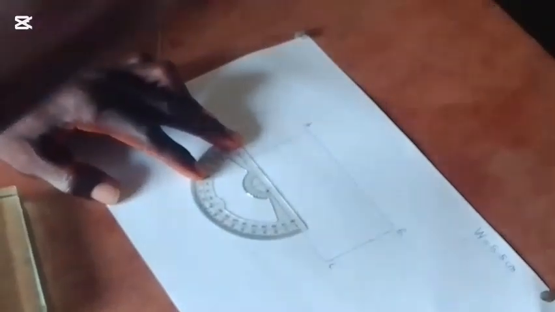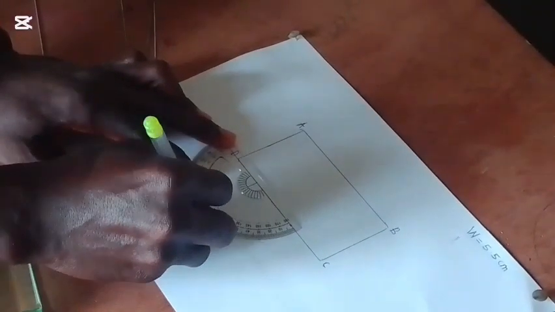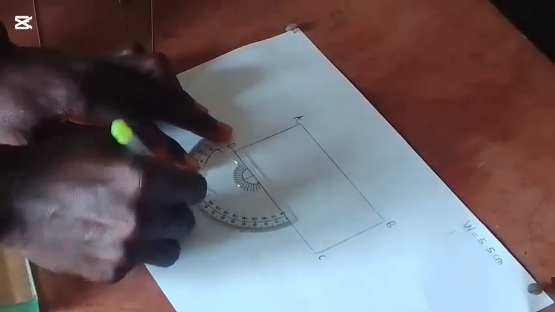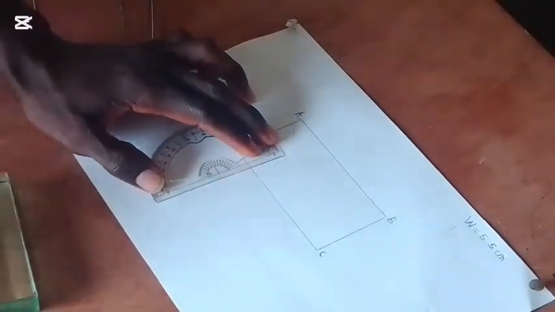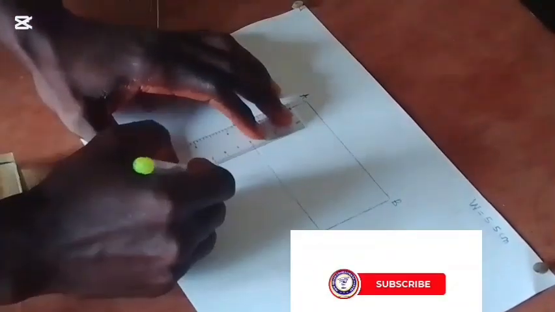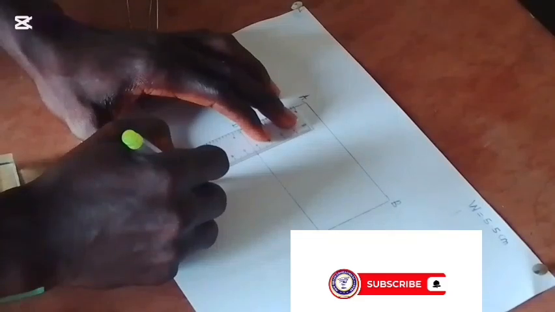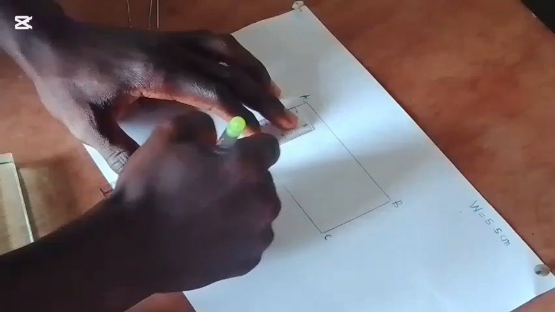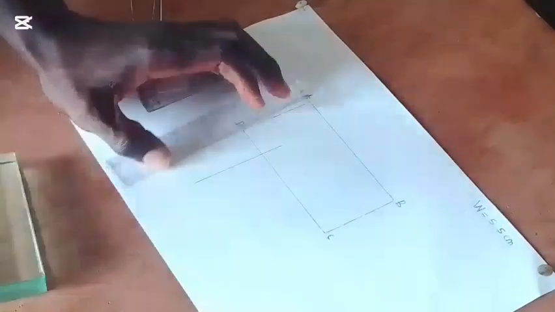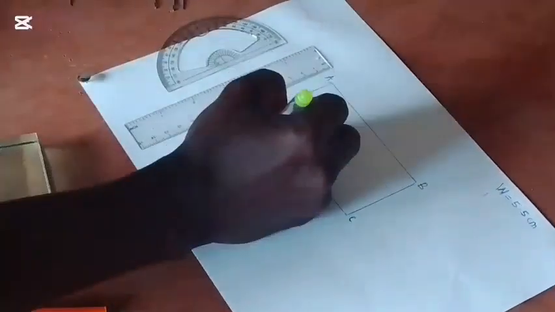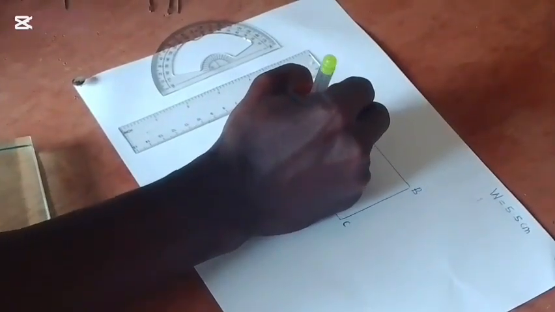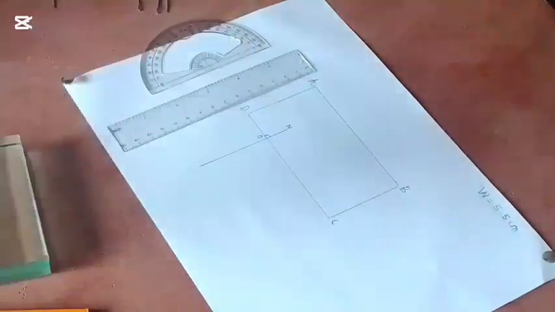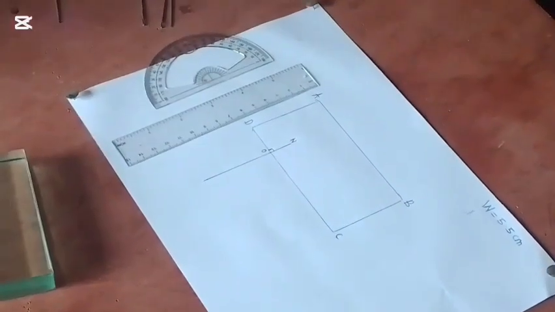I'll make sure that I point at this 90 degree. This is my 90, so I make sure that my point is around that 90 degree, so I can get my normal. So I'll join with my ruler now. Join with my ruler. So this is my normal. We have ON. So this place is O and this place is N. This is my 90 degree. So let me go to the next question.